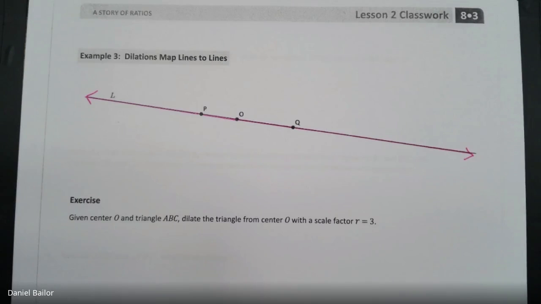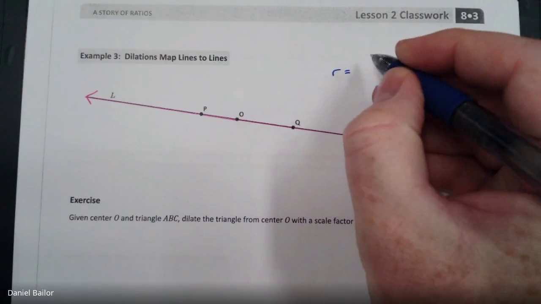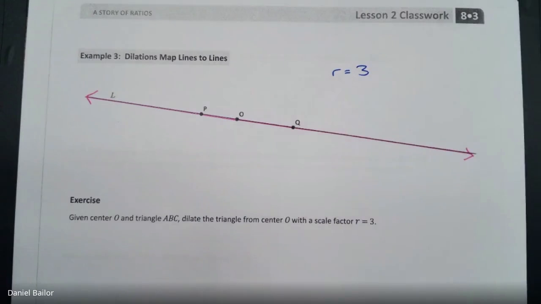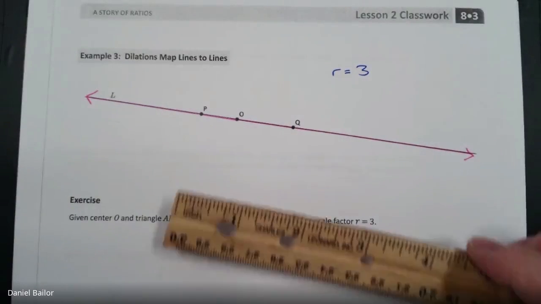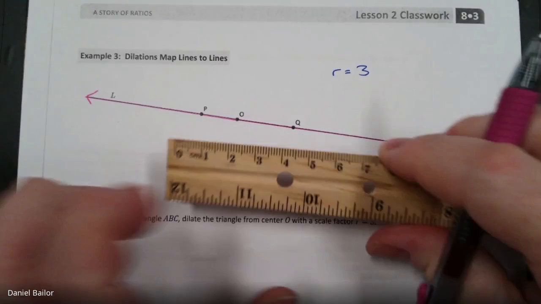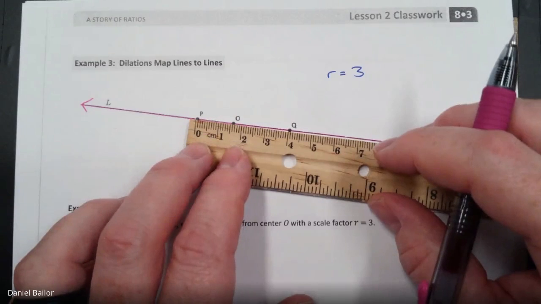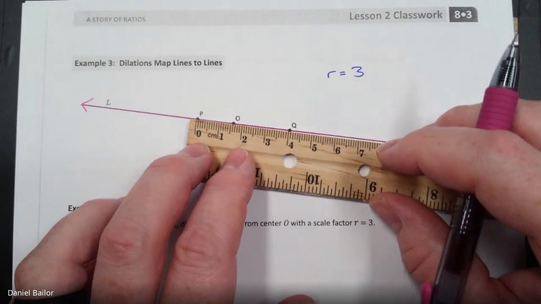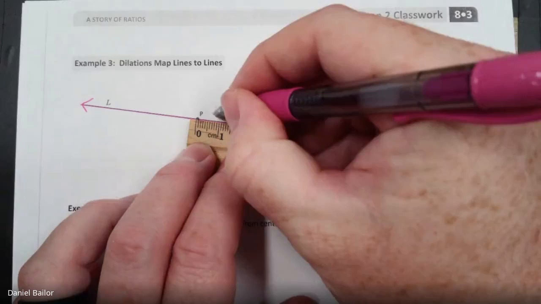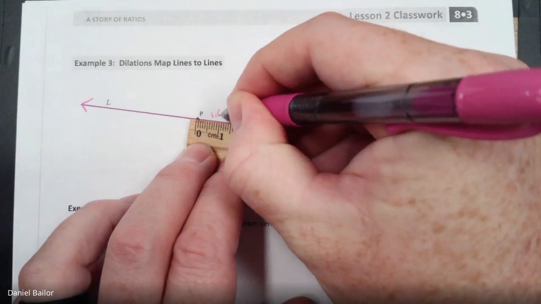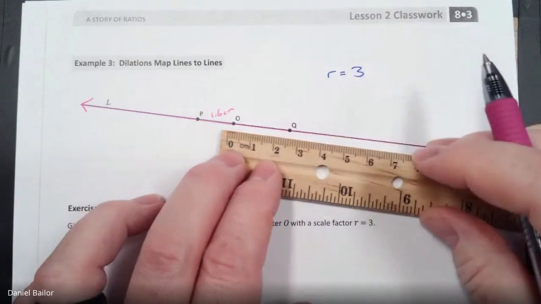Let's say this time R equals 3. So the scale factor is going to be 3. Let's find our originals. So OP original looks like it is 1.6 centimeters.